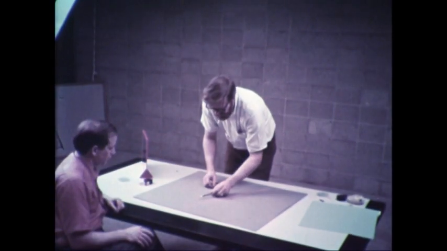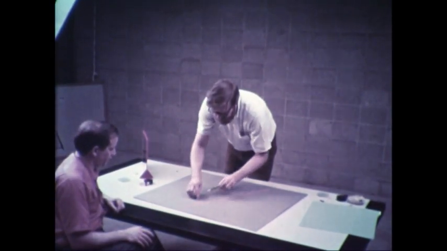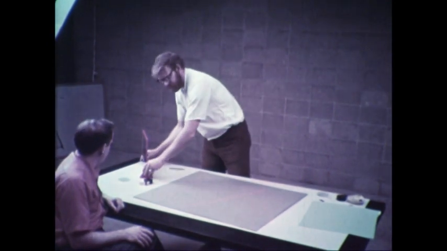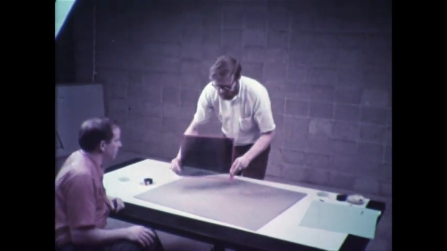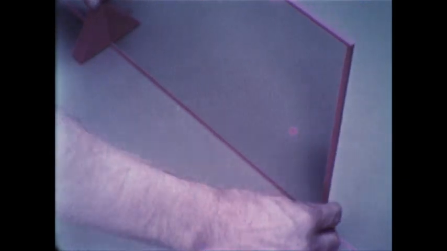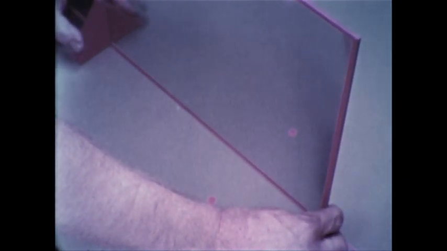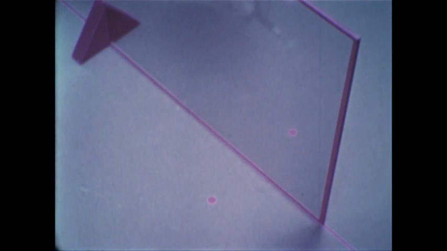Fine. Take a particular point, I'm calling it P here, and I pick up its image mathematically as follows. I drop the perpendicular to the line of reflection. I go the same distance to the other side. I pick up its image, P prime.